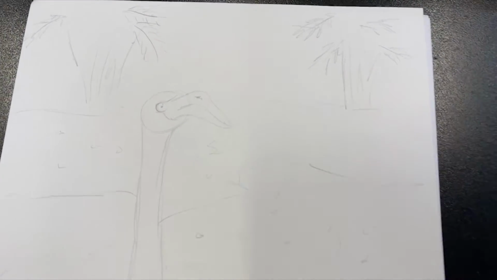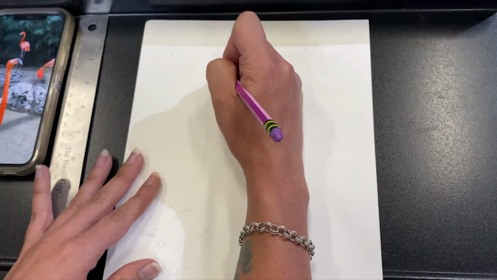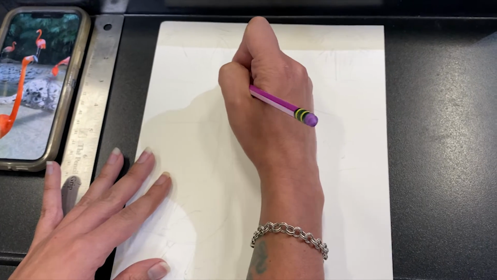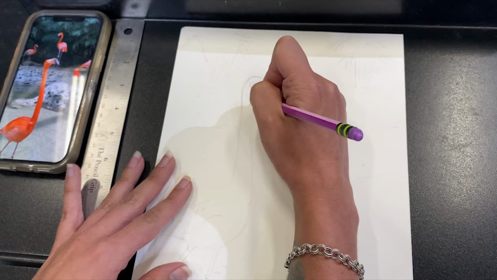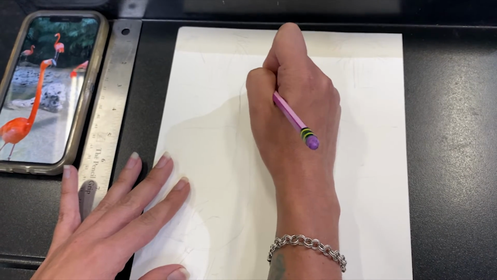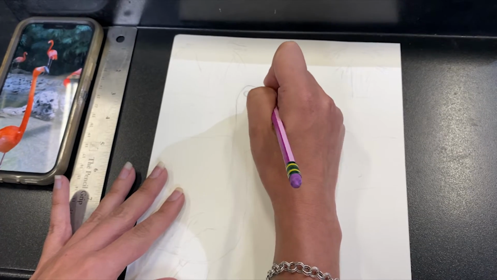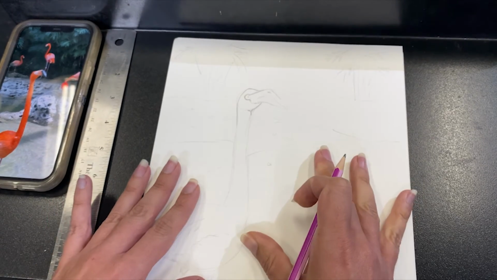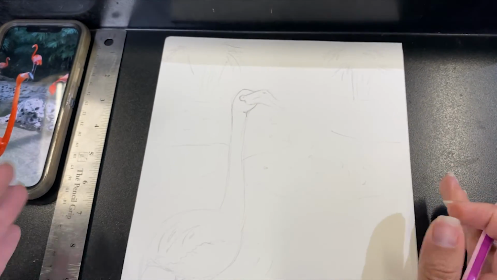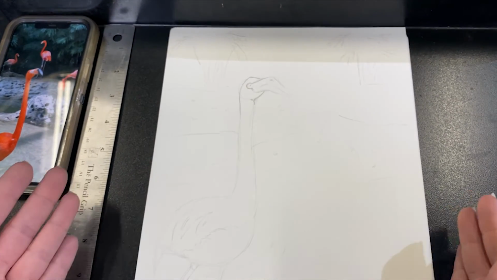So now that I have my placement, what you're going to do is go back in and make your subject darker and add in that detail. Now going in, I'm going to refine my sketch. Just go back in and refine your sketch, and like we talked about with the directions, once you refine your sketch, think about your colors.